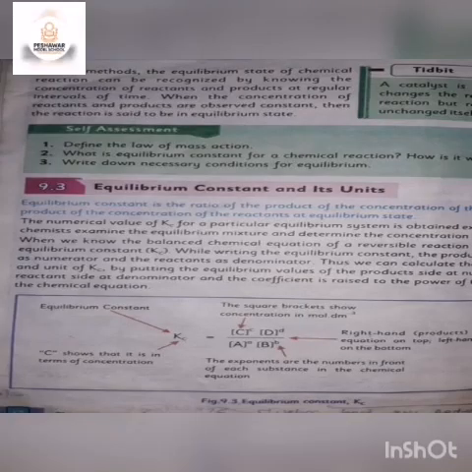Okay, now look at your book. In your book, in both methods, physical and chemical processes, the equilibrium state of a chemical reaction can be recognized by knowing the concentration of reactants and products at regular intervals of time.